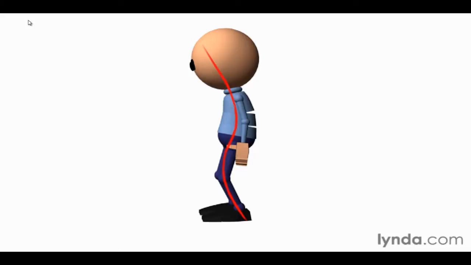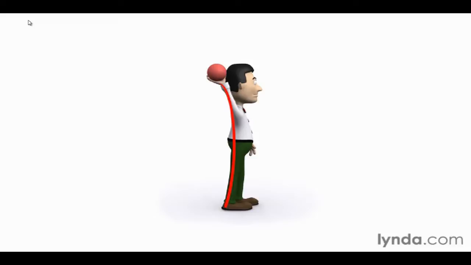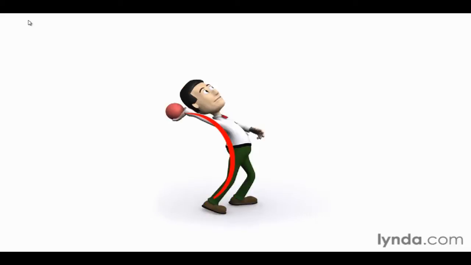And then we can also have line of action that helps with describing actions. So for example, if this character is going to toss a ball, this isn't really a very good line of action. It's really just straight up and down. If we extend that line, give him a really backwards reach, you'll have a much stronger animation. And so when he throws the ball, that line of action actually will follow his body through.